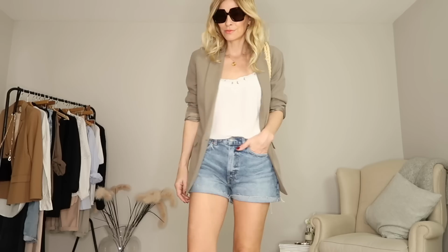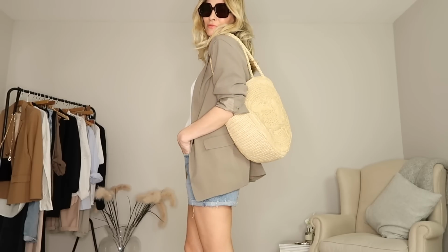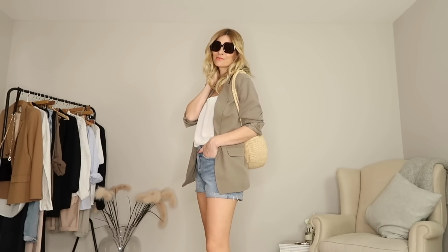For me, the most important elements of recreating this Pinterest outfit would be the blazer needs to be oversized and the shorts need to be short, as shorts generally are. They're really the key points for me.